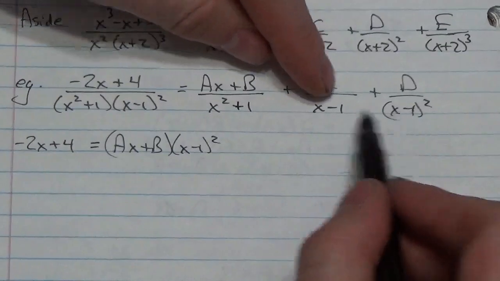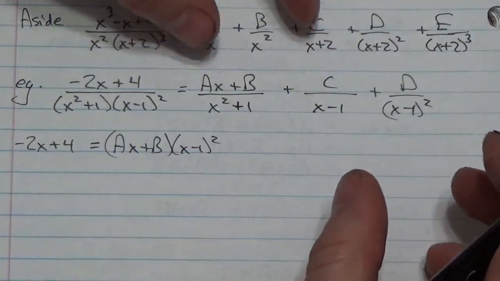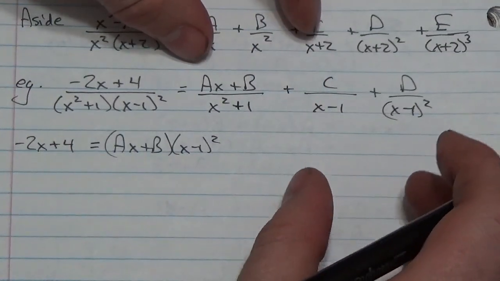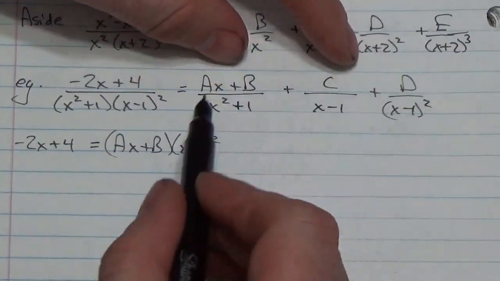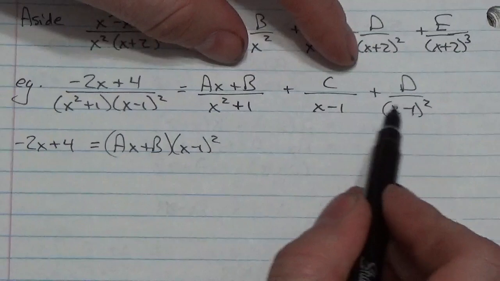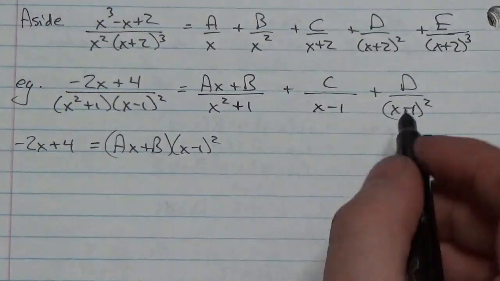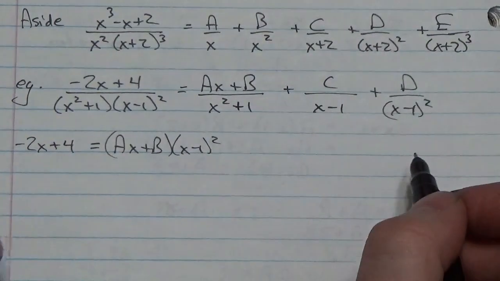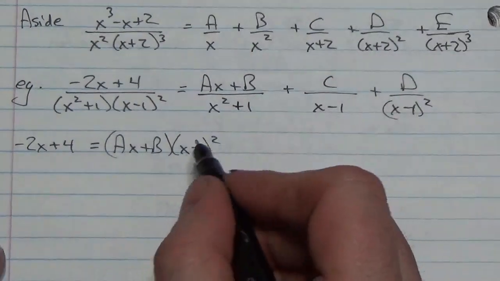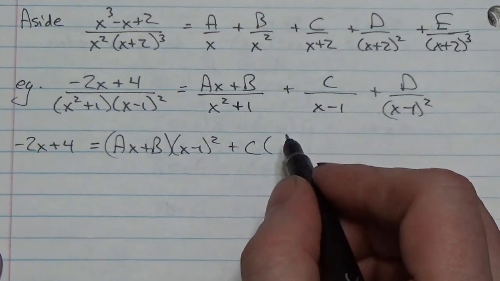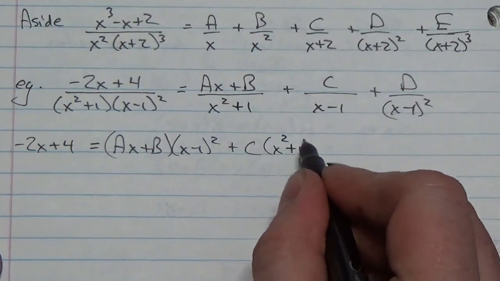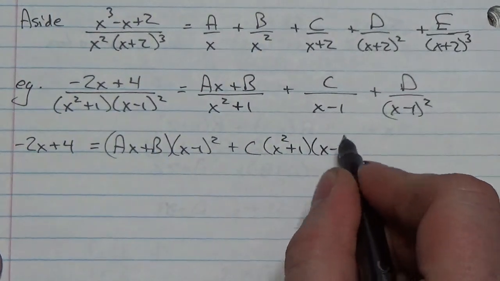Okay, now not cubed. I'm not going to multiply this by this. I don't need to do that. The least common multiple of the denominators is going to be this multiplied by that. I don't need to include this again. But I do need two factors of x minus 1 when I do this. Plus c, and that has got to get multiplied by the x squared plus 1 and an additional factor of x minus 1.